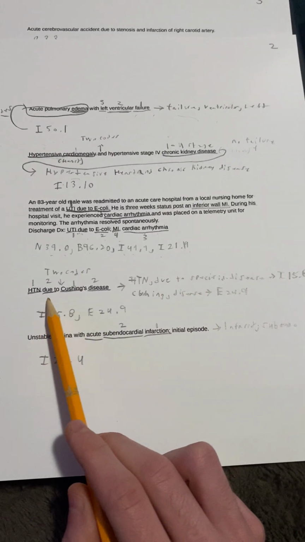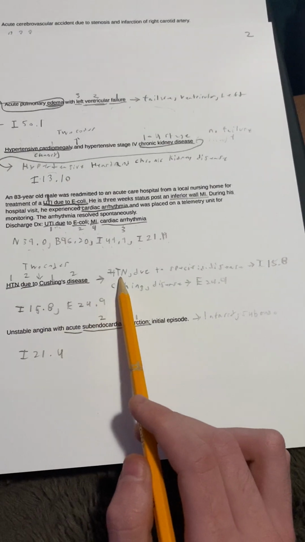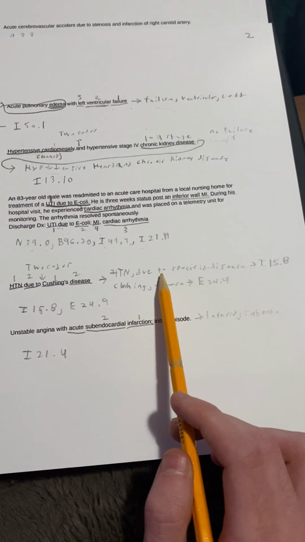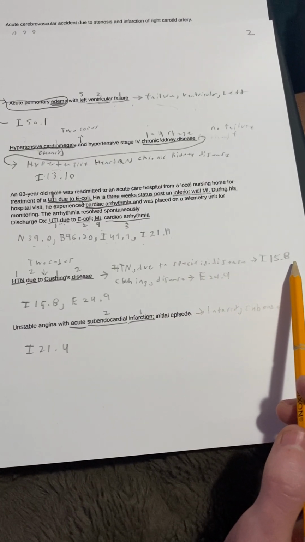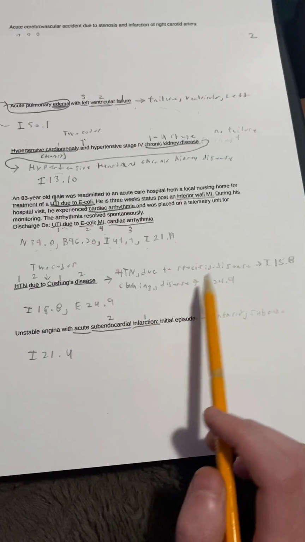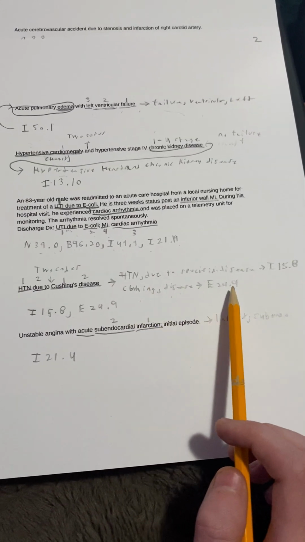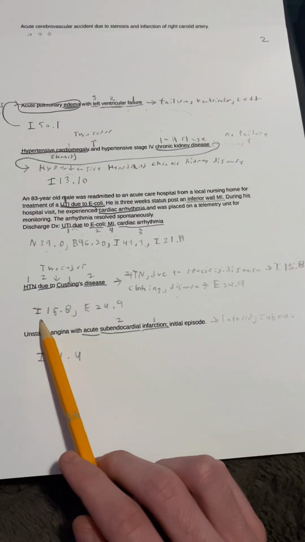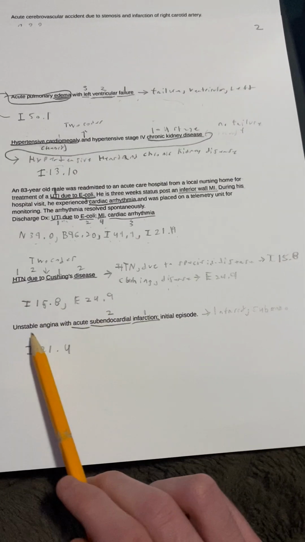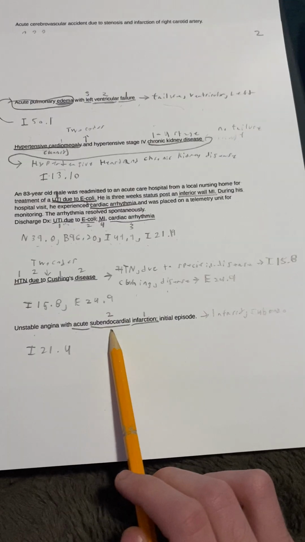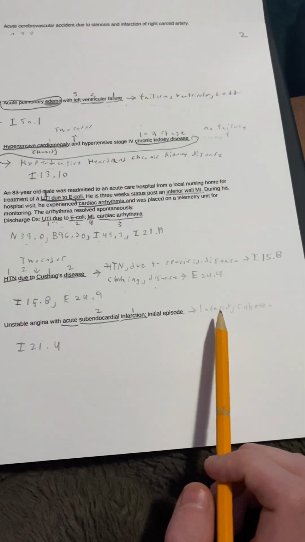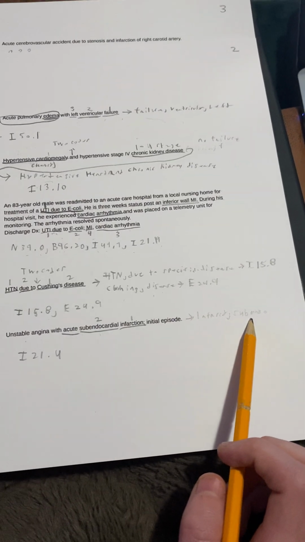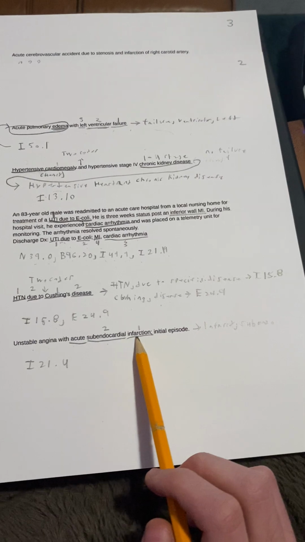Moving on to HTN due to Cushing disease. I put hypertension, and then due to specified disease. It got me to I15.8. And then Cushing disease, so I just put Cushing and then disease, got me to E24.9. And that's where I got I15.8, E24.9. Unstable angina with acute subendocardial infarction, initial episode. I put infarct and then subendocardial infarction, and then I got to I21.4.